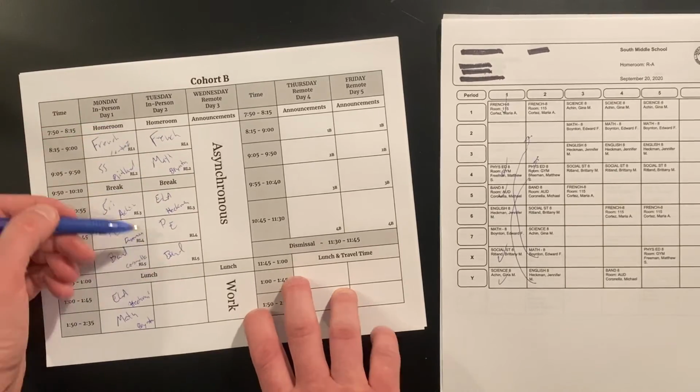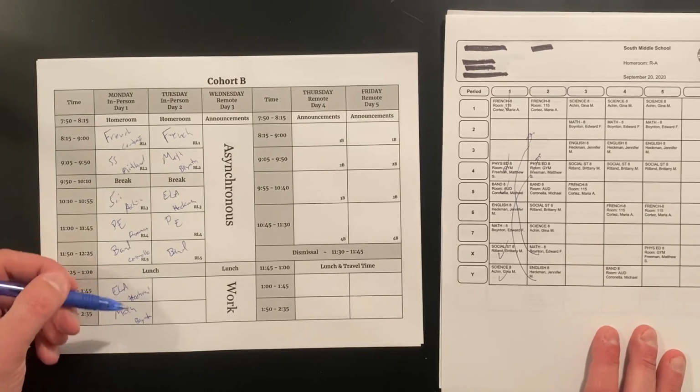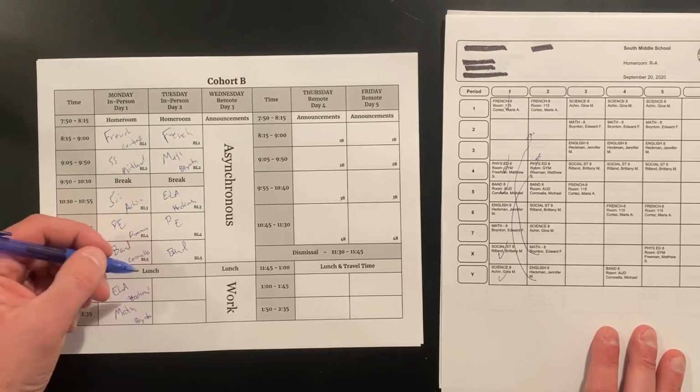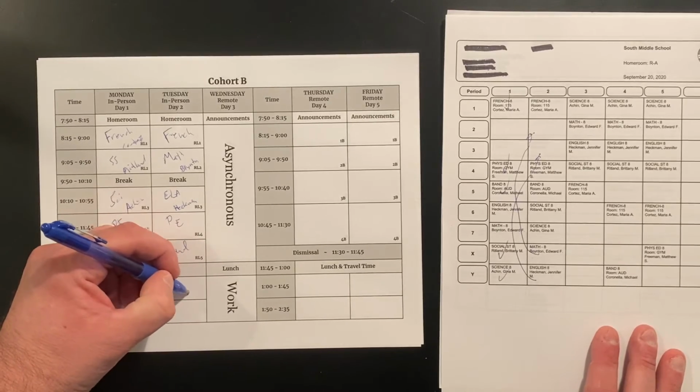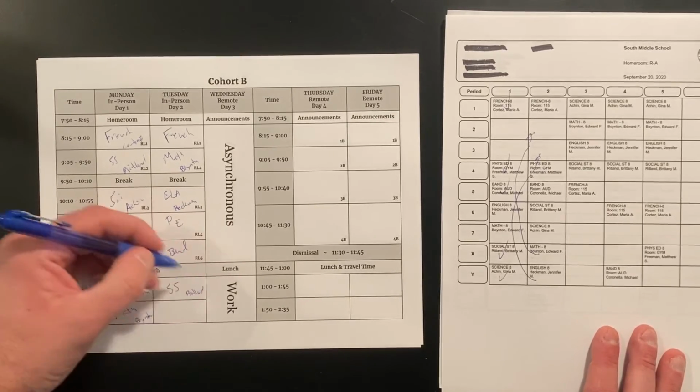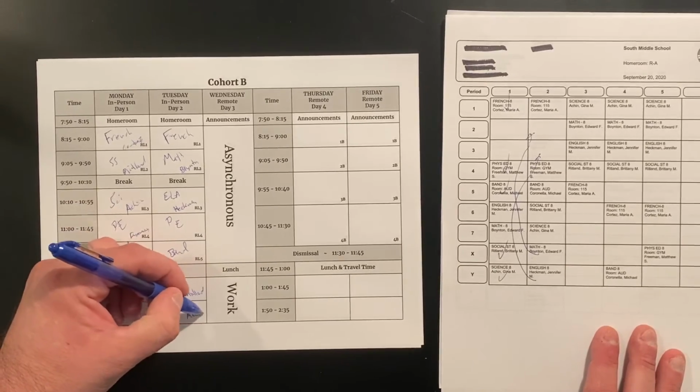So those will be live remote classes. I'll log on. In the afternoon, I should have my other 2 majors, which I do. I've got social studies with Miss Ritland. I've got science with Miss Achen.